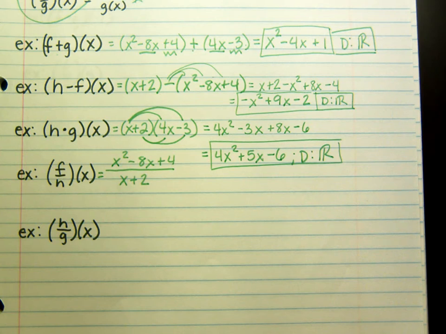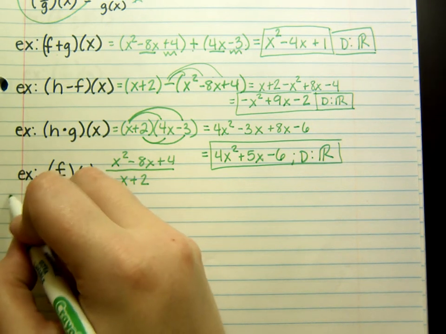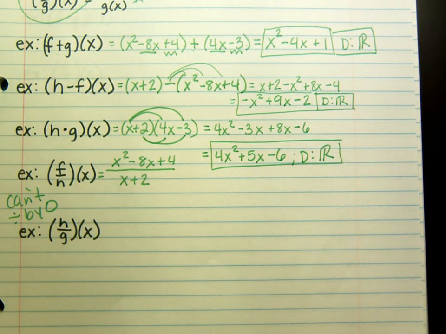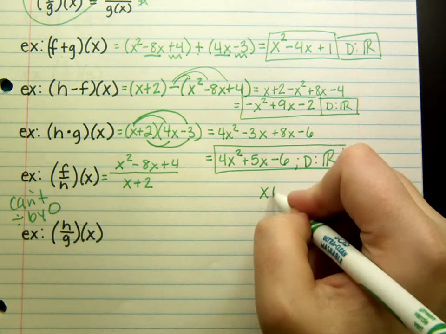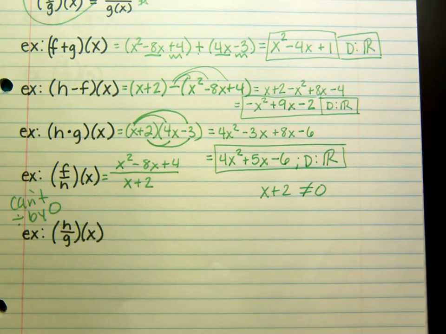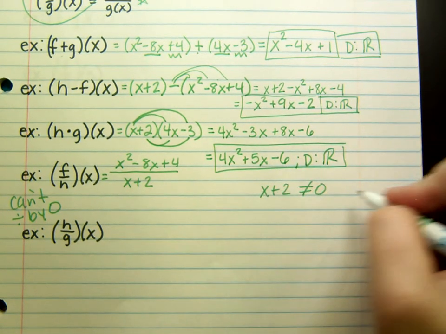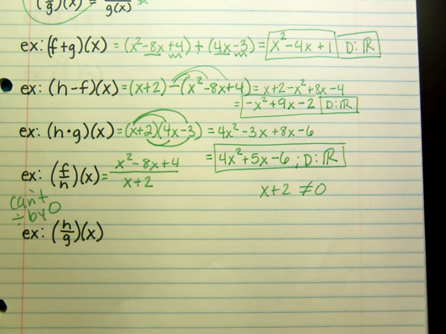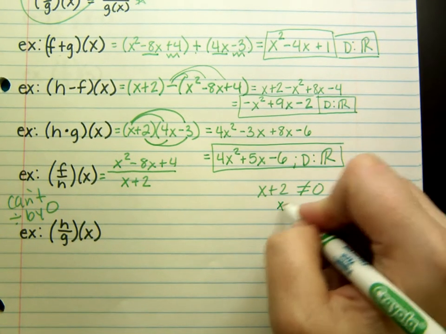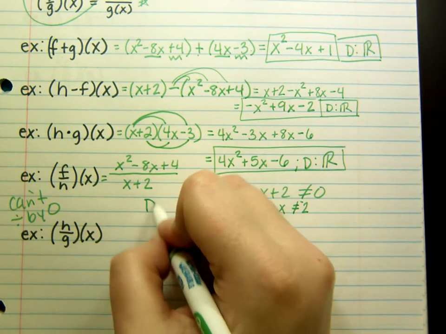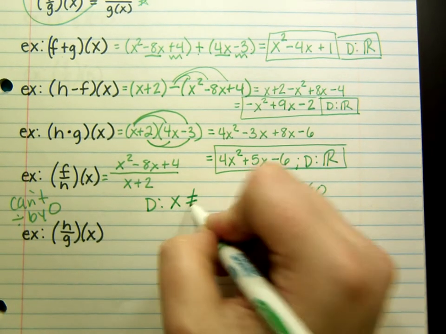However, we cannot divide by 0. Which means your denominator, x plus 2, cannot be equal to 0. So what you have to do is find what value will make the denominator equal to 0, and that is your restriction in your domain. It's the x value that cannot work because it makes you divide by 0. So in this case, if I subtract 2 from both sides, it means x cannot be equal to 2, or negative 2, I'm sorry, which means the domain is any x except negative 2.